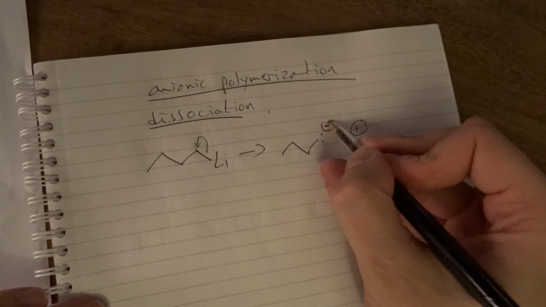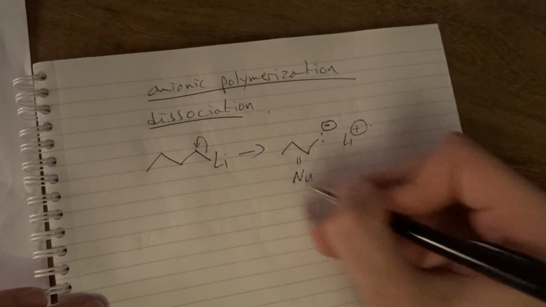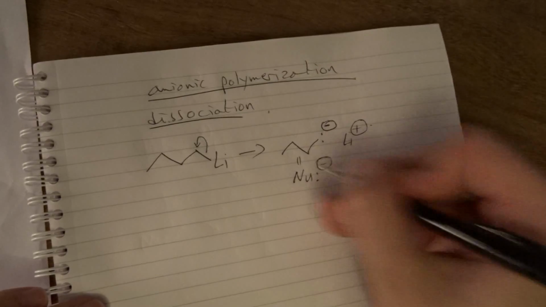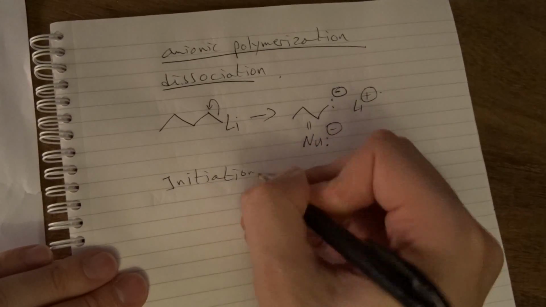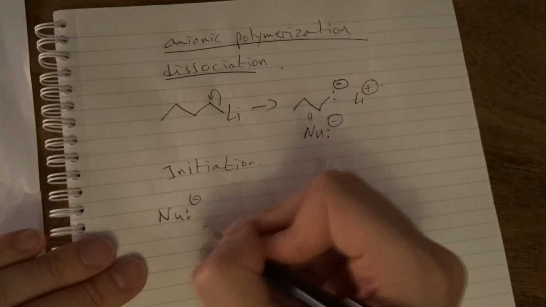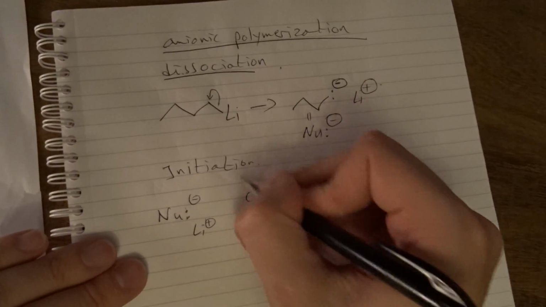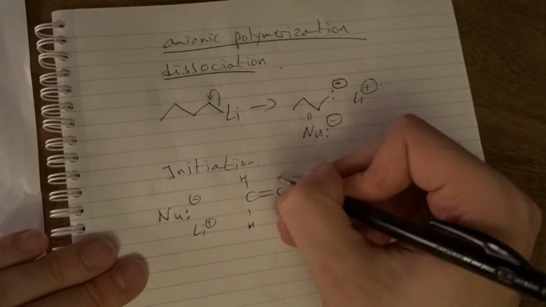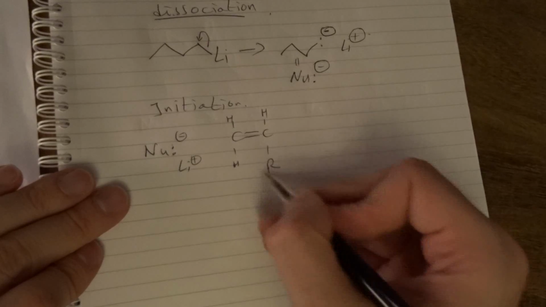Actually, you see it's a negative charge and we call this a nucleophile. So we also abbreviate it as a nucleophile. Initiation. So we take the nucleophile, note the Lewis structure with the counter ion, and we add a monomer. For example, this one we already abbreviated to R.